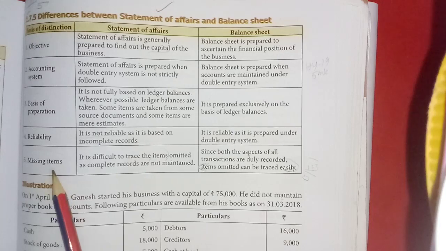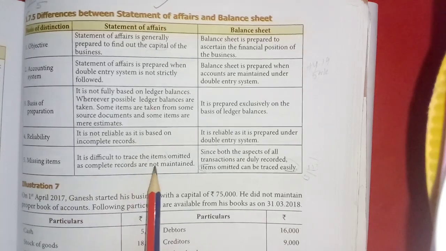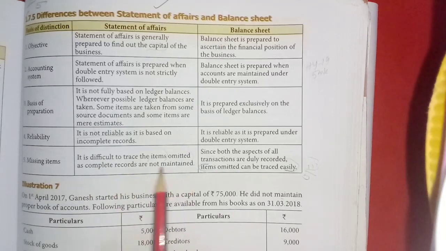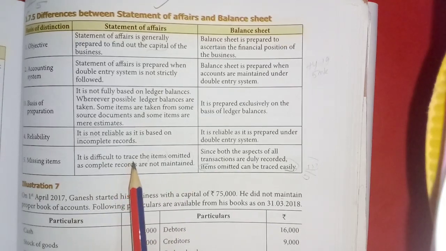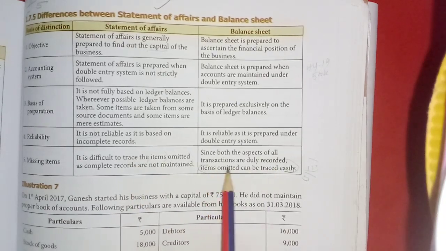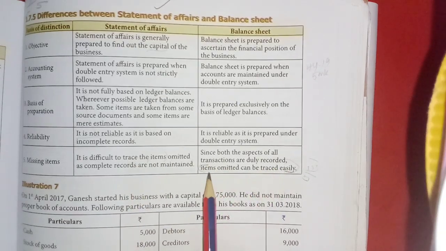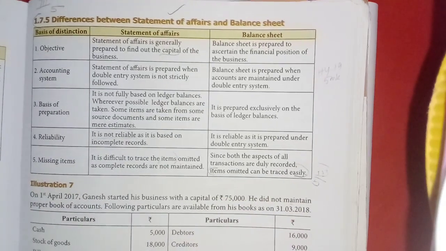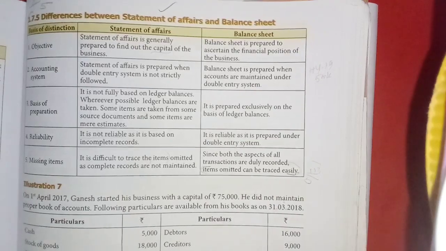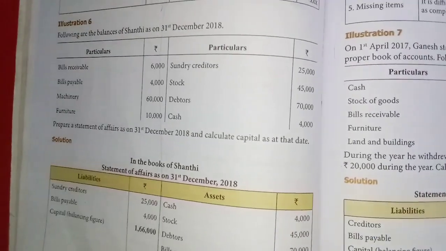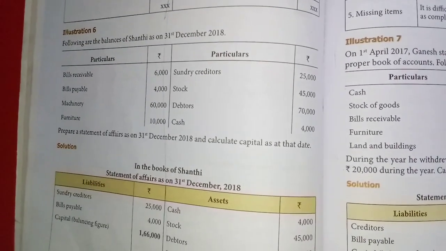The last point, missing items. It is difficult to trace the items omitted as complete records are not maintained. That means it is difficult to find out or locate the errors. Since both aspects of all transactions are duly recorded in the balance sheet, items omitted can be traced easily. Okay, so shall I show the sixth illustration? Then I will do and show the sixth exercise. Just I will show you.